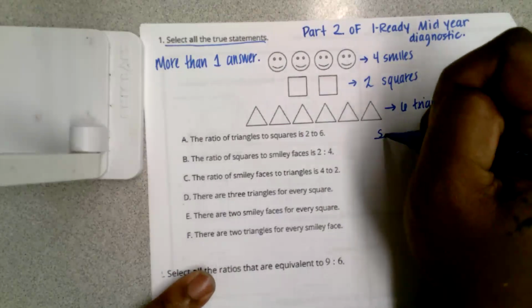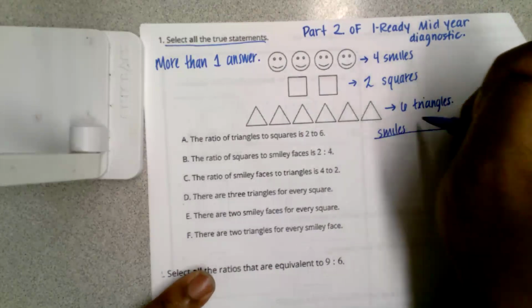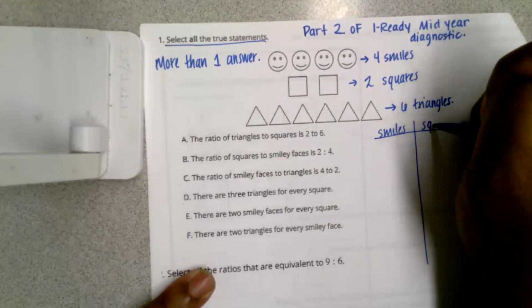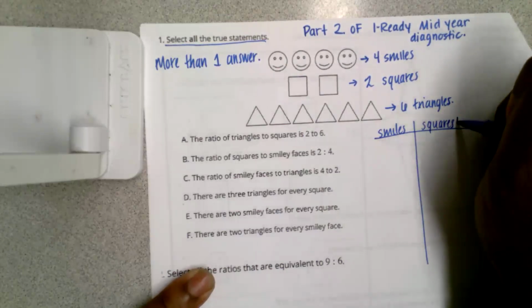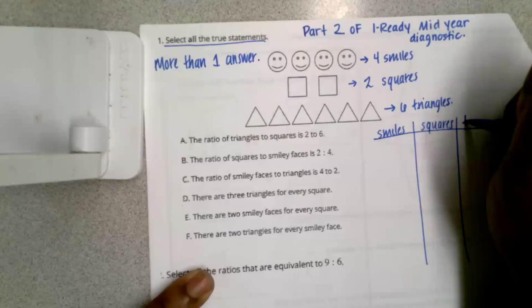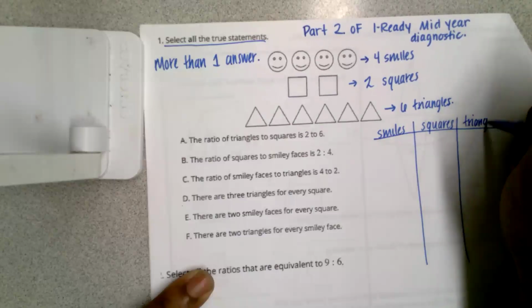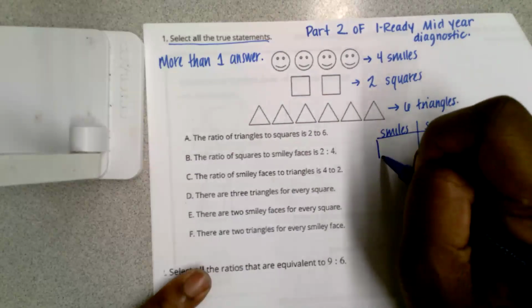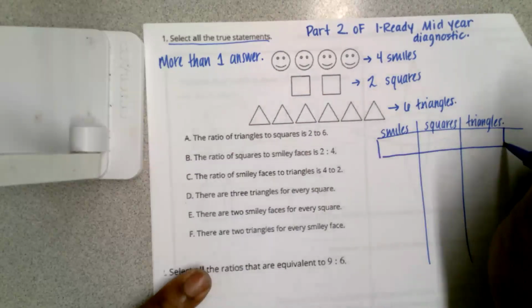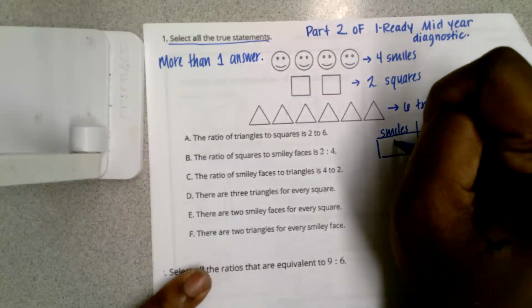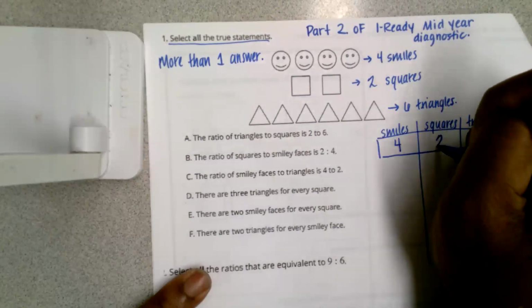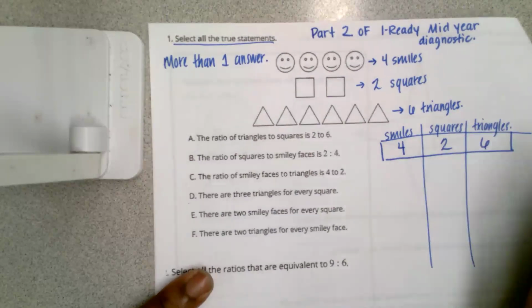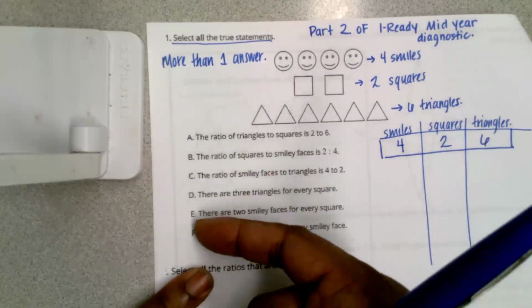So we're dealing with smiles, squares, and triangles. Right? And so what we want to do first is we want to box out the information that we have. We have 4 smiles, 2 squares, 6 triangles. And we have A, B, C, D, E, F.